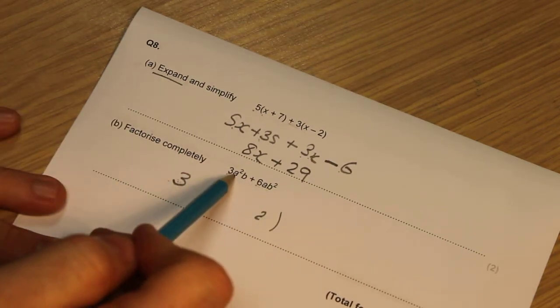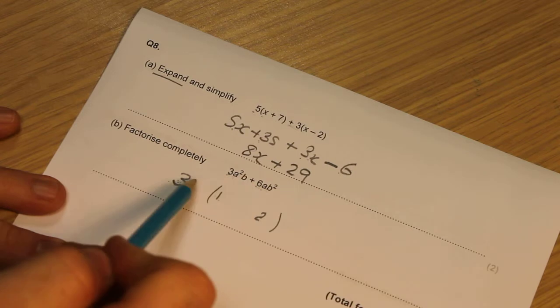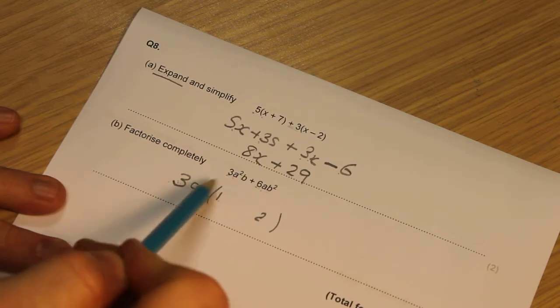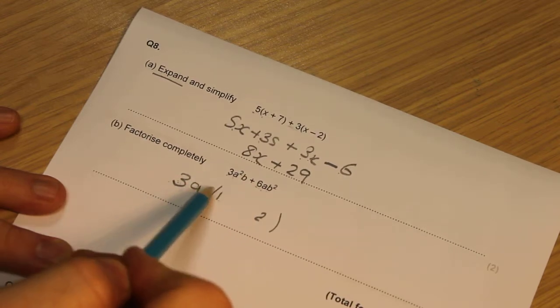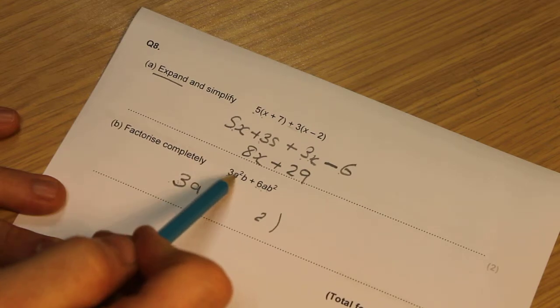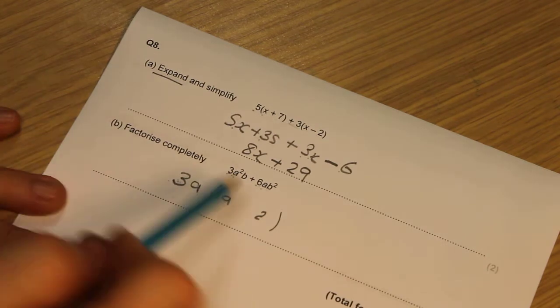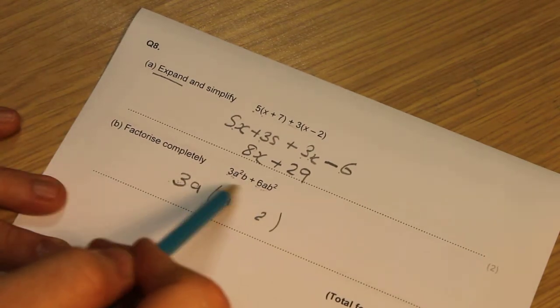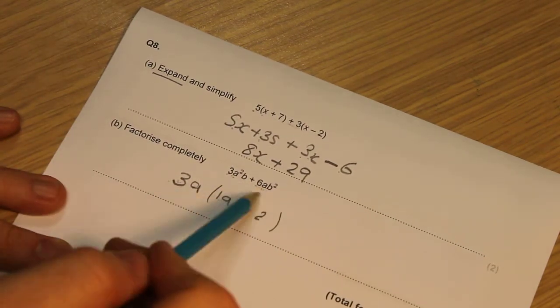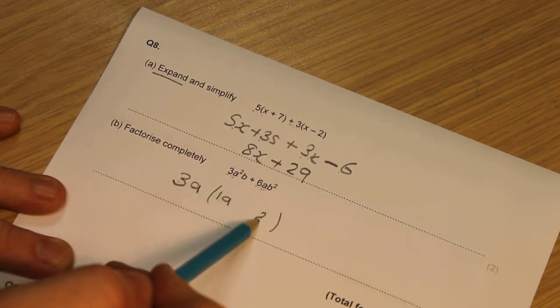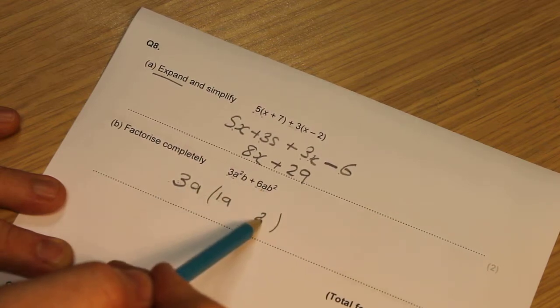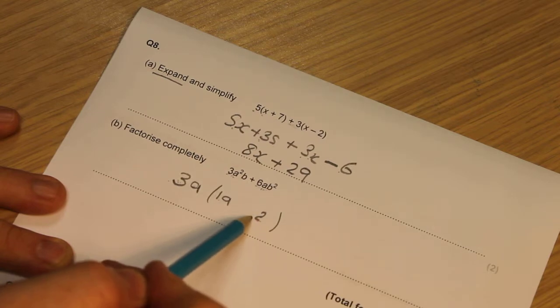Thinking about the a's then, I've got a cubed and an a. So a is common. So if I think about what needs to appear here to get the a squared, a times by another a would get me a squared. If I look over here, a times by 1 gets me a, so I don't need to put any digit in there, or any value of a in here.